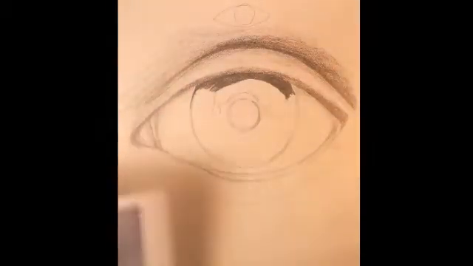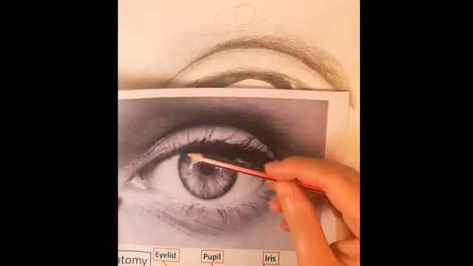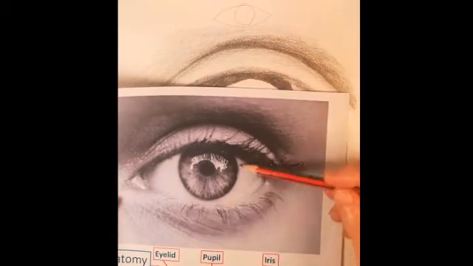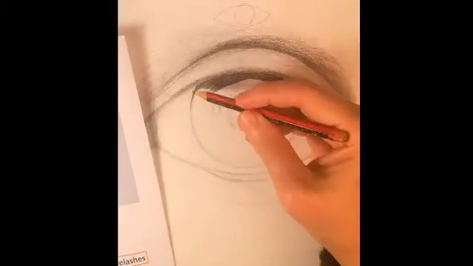Now I'm going to start to add some tone around the edge of the iris and onto the pupil.